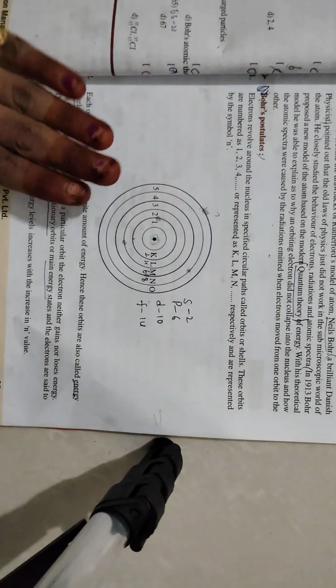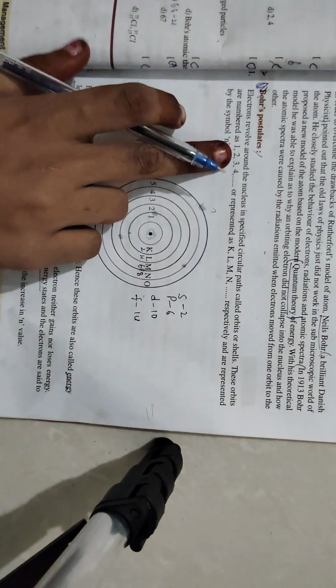So first, Bohr's postulates. What is the first theory? I'll explain it. Here is the nucleus, and the electrons revolve around it. Just as the planets revolve around the sun, these electrons move in circular paths around the nucleus.